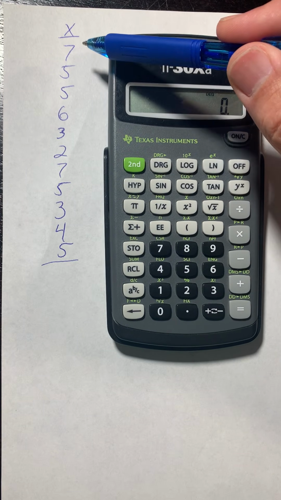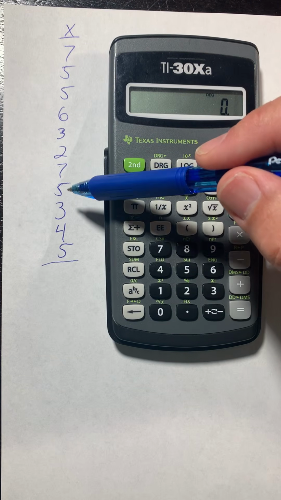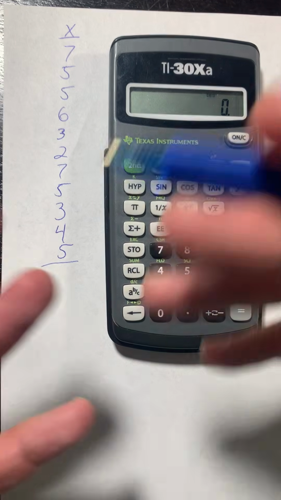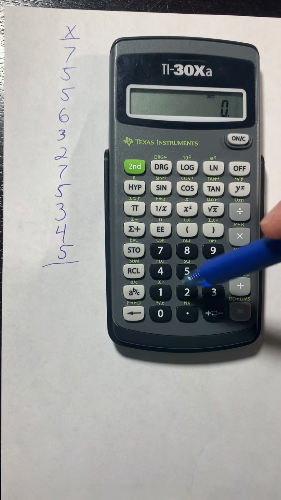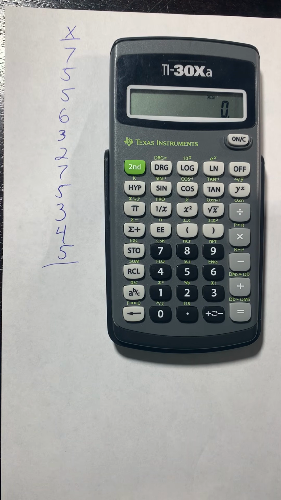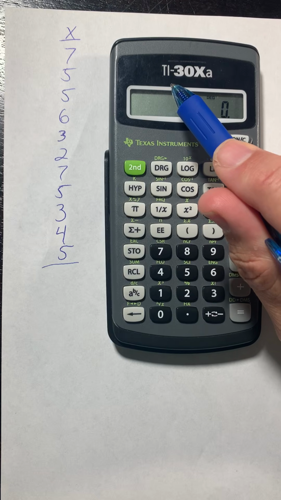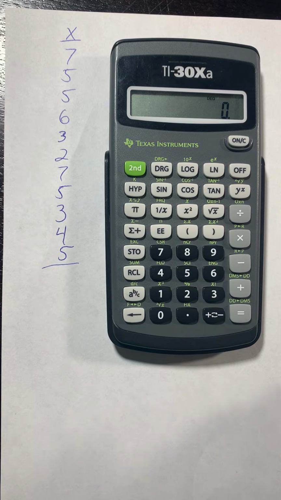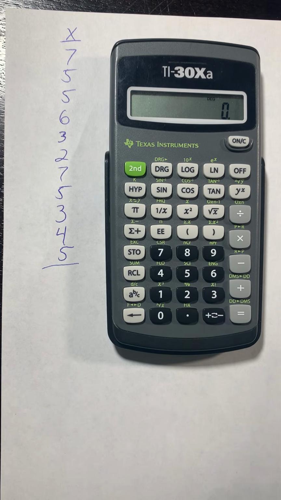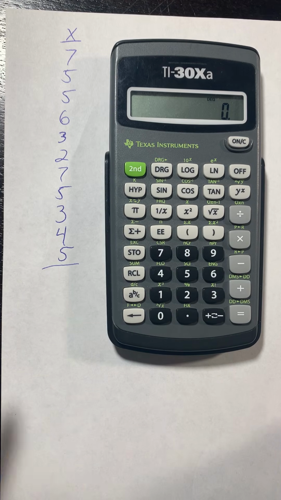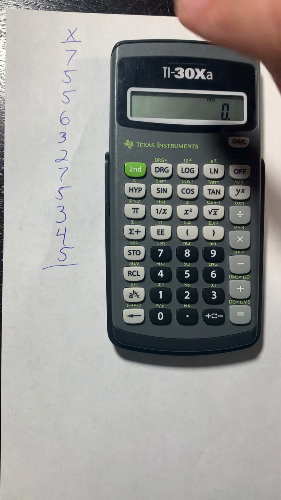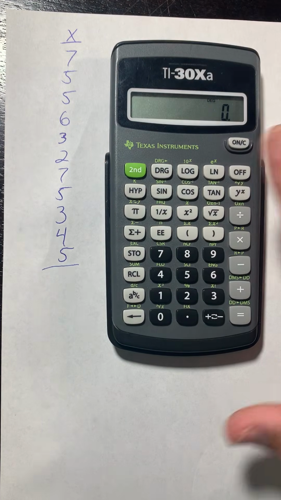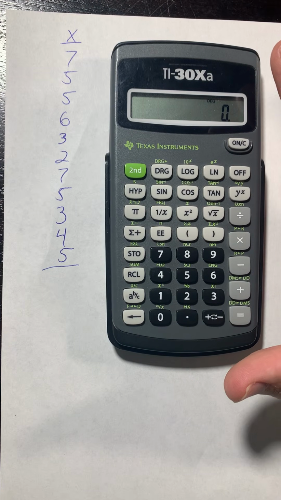We've got an X variable, we have a 7, a 5, a 5, a 6, 3, 2, 7, 5, 3, 4, 5, and so on. Now, I could just do it all by hand using the add, subtract, multiply, and divide buttons on my calculator. But instead, first notice this is the TI-30Xa. It's one of the calculators that I listed in the syllabus. It's relatively inexpensive. I think it's $7 or $8 from Walmart. So to begin using this calculator, all we have to do is enter those numbers into the calculator and it will do all of the means and standard deviation stuff that we need.